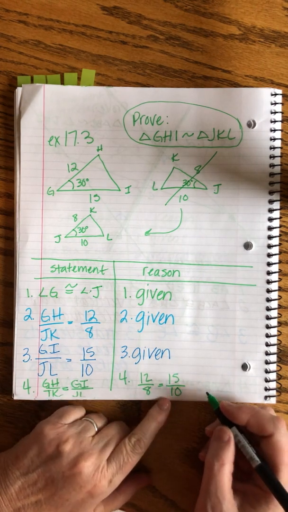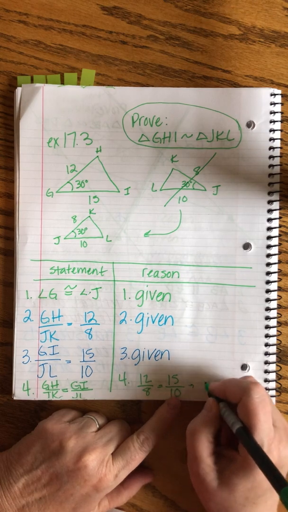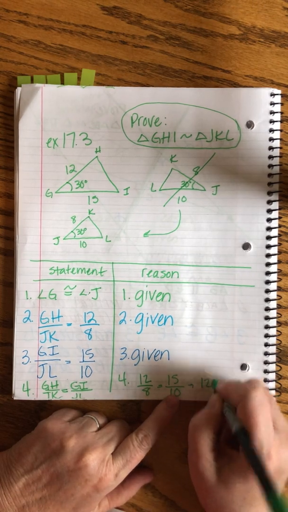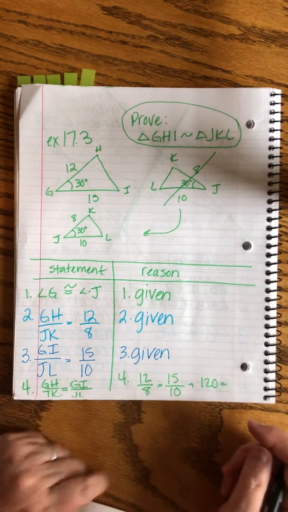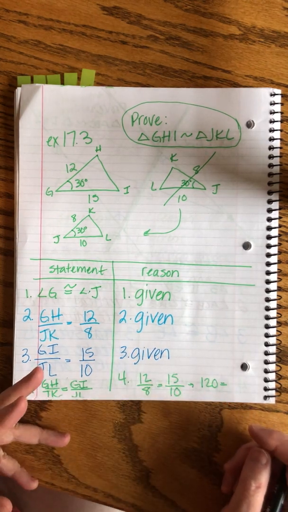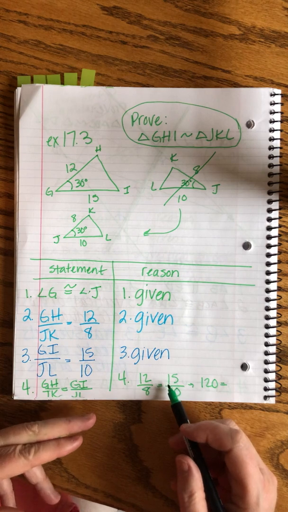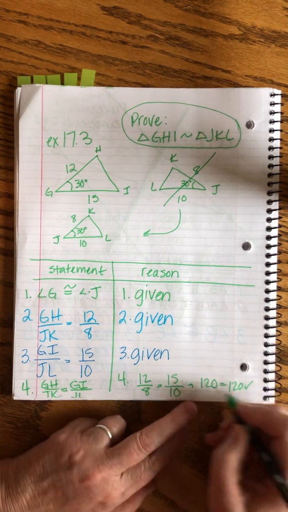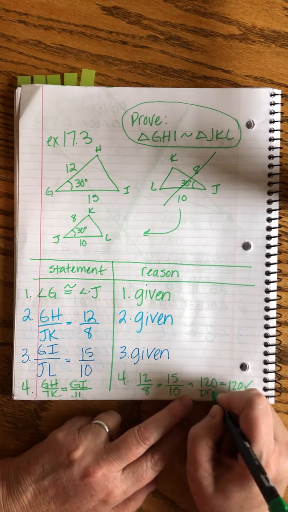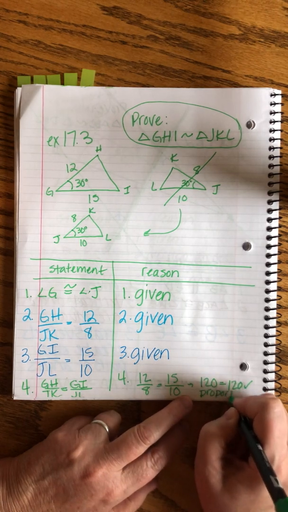And so I say 12 times 10 is 120. Let's see if we can do 8 times 15 in our heads. 8 times 10 is 80, plus 8 times 5 is 40. 80 plus 40 is 120. So it checks. So it proves that they're proportional sides.